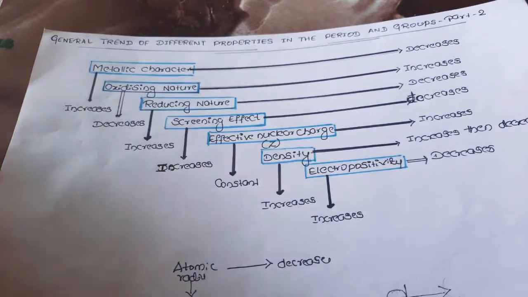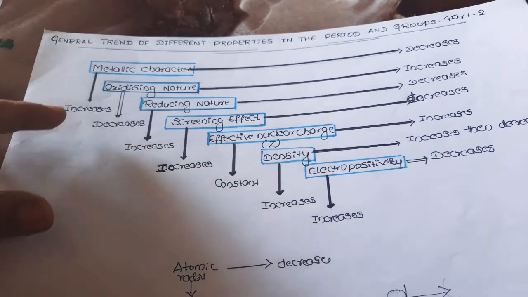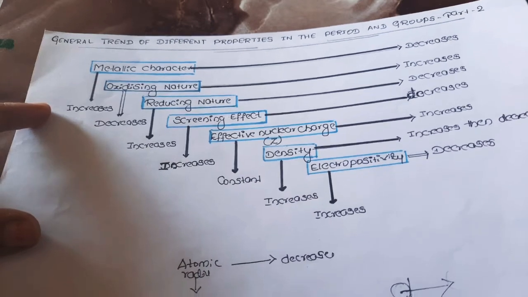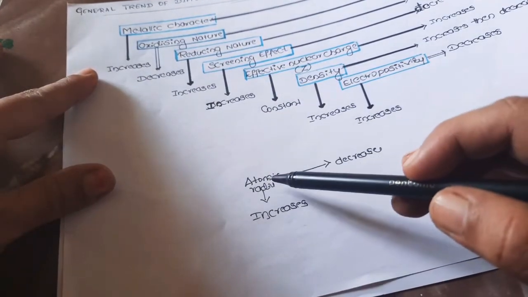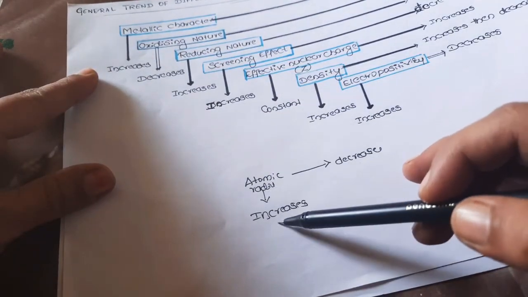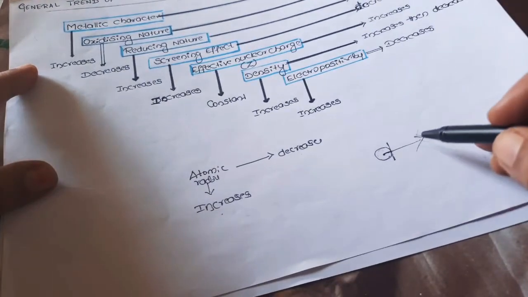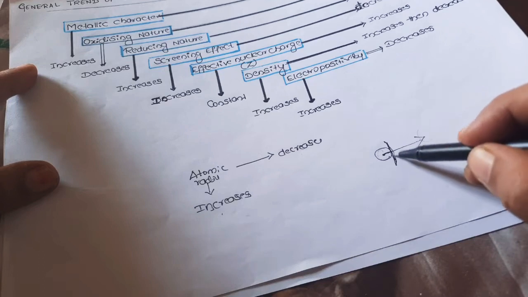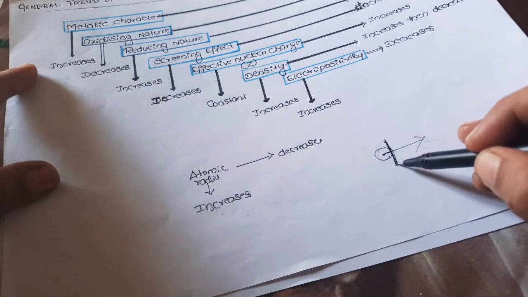Similarly, as we go down the group, the metallic character increases. Why? As we know, as we go down the group, the atomic radius increases. So the distance between the center of the nucleus and the outermost electron increases. So the outermost electrons are very free. Availability of a free electron means it can donate an electron.